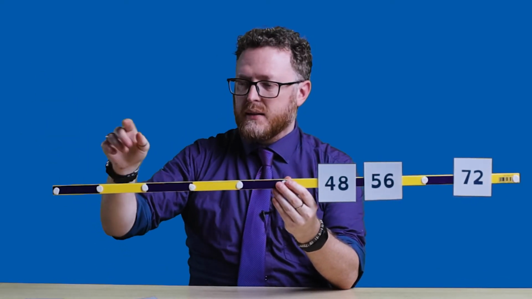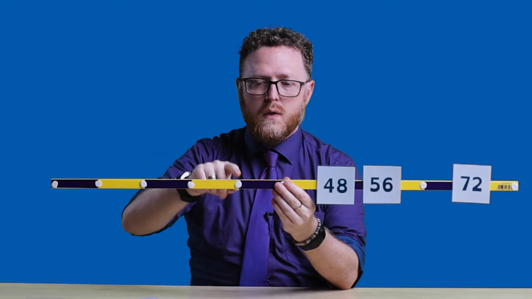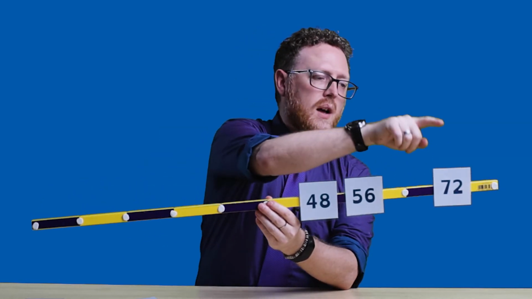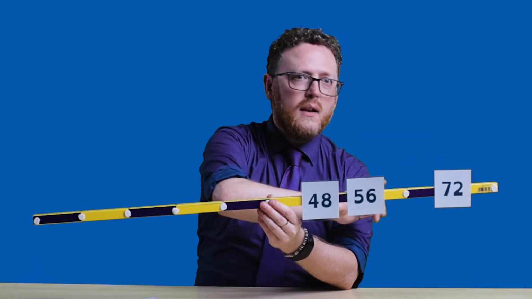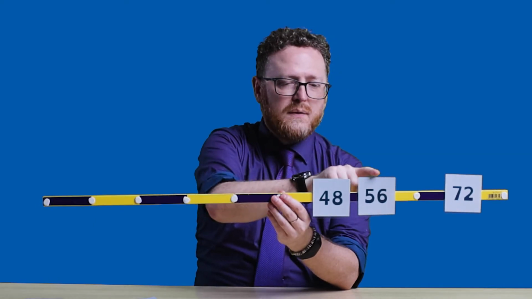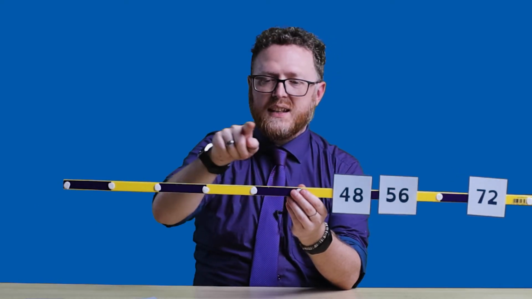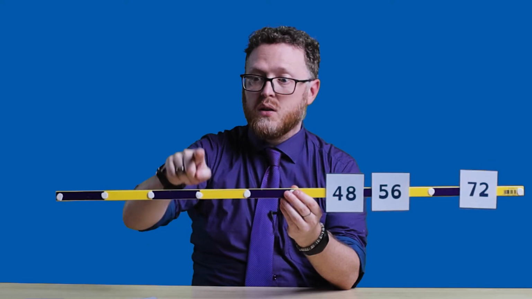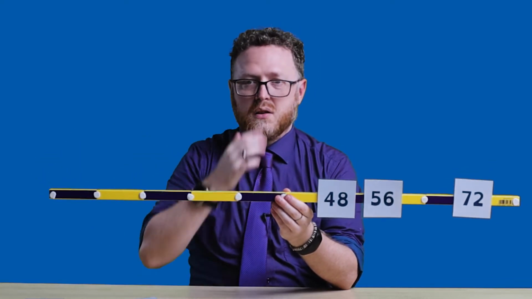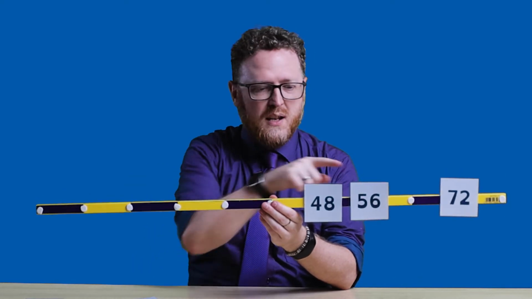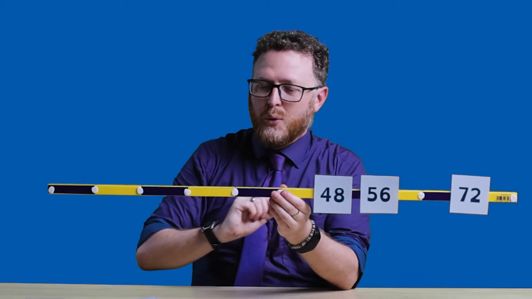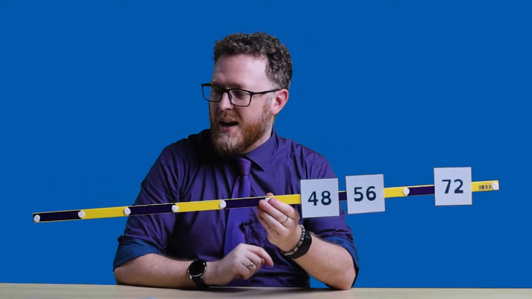0, 8, 16, 24, 32, 40, 48, 56, 72. Let's count backwards now. 72, 56, 48. Oh my goodness, it's quite difficult counting backwards, especially if I'm looking at the wrong way of it. So I'm apologising if I sometimes have to pause and have a little bit of a moment to think.